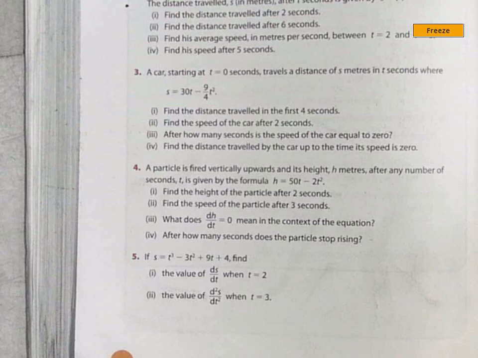Height equals 0 means it's on the ground. You want it to stop moving. So that's another way of saying stop moving or stop or at rest. So speed equals 0. So you have 50 minus 40t for speed. Let that equal to 0 and solve.